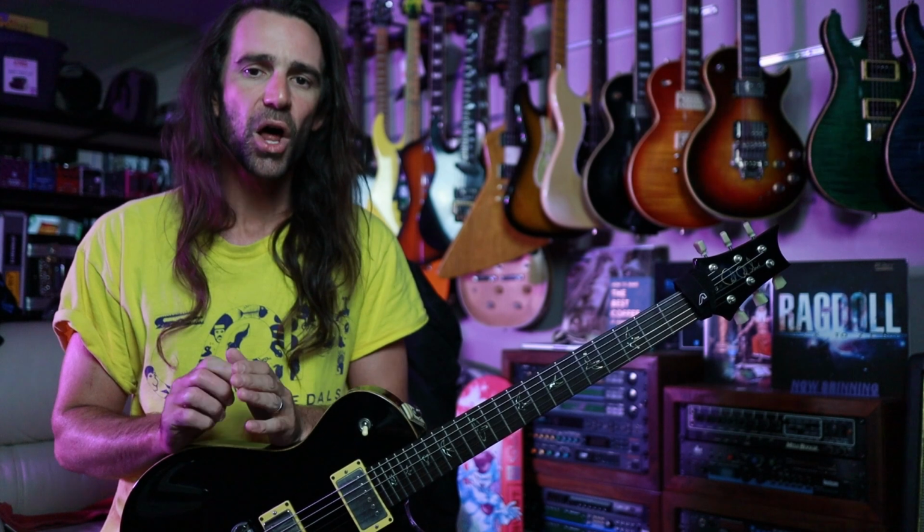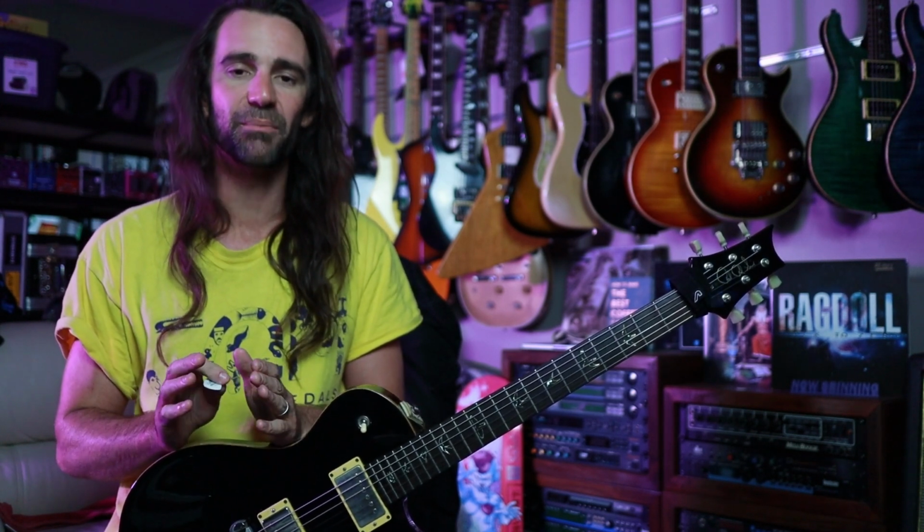Welcome back, legends. On today's installment of 5-Minute Tones, I want to show you how I create a lo-fi filter sweep on the Axe FX3. I use this in my main live preset in a Ragdoll song called Rust. I will play you the section in question and then we'll break it down.